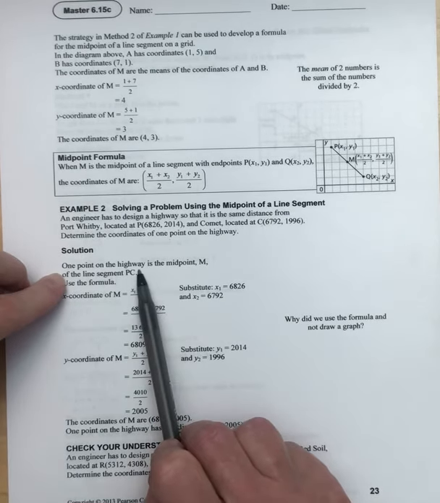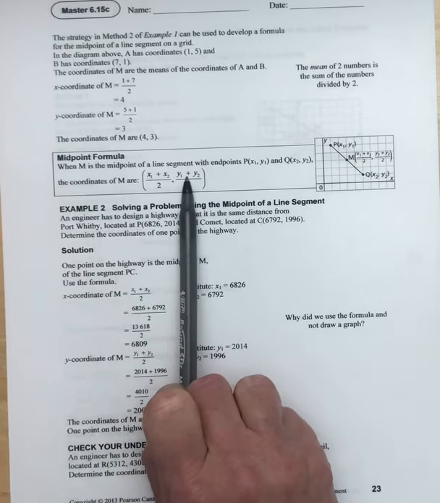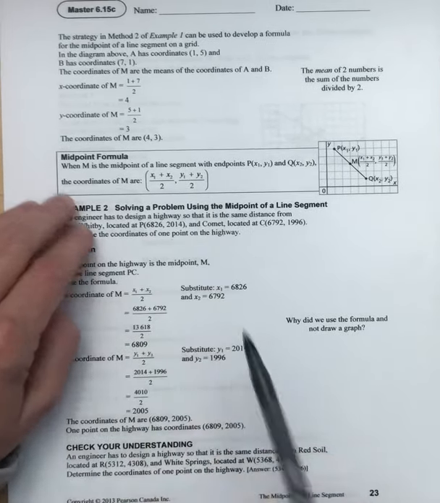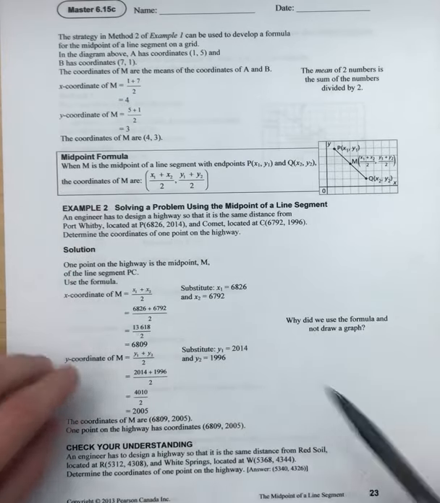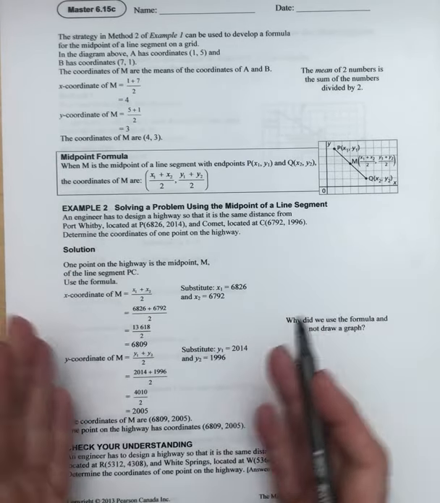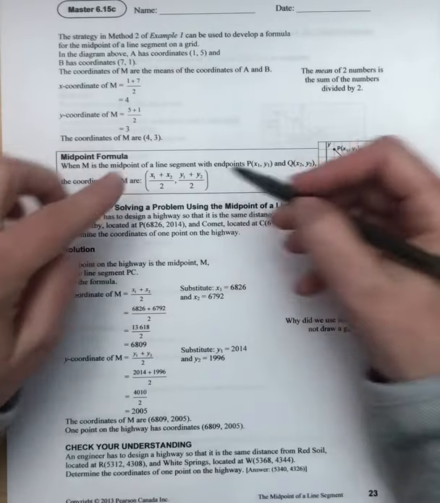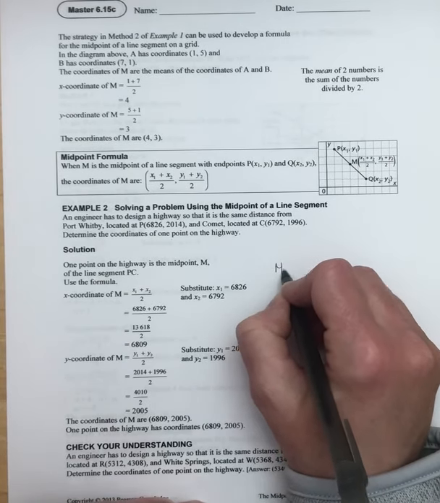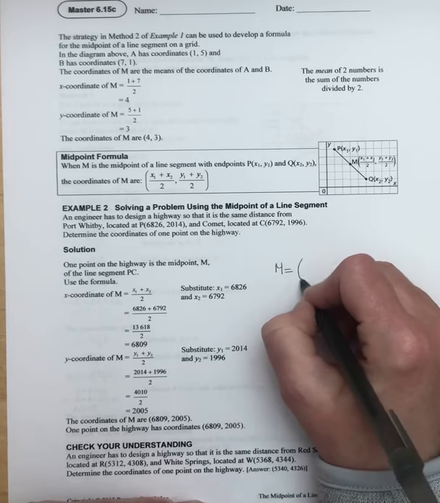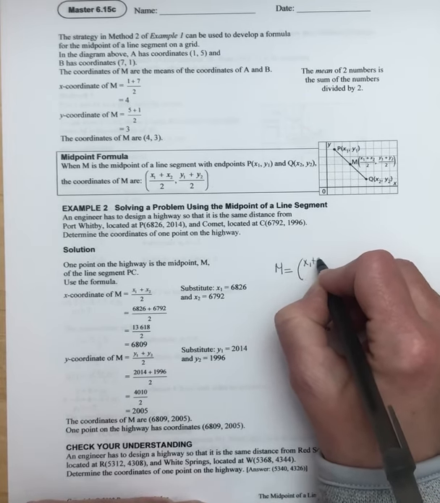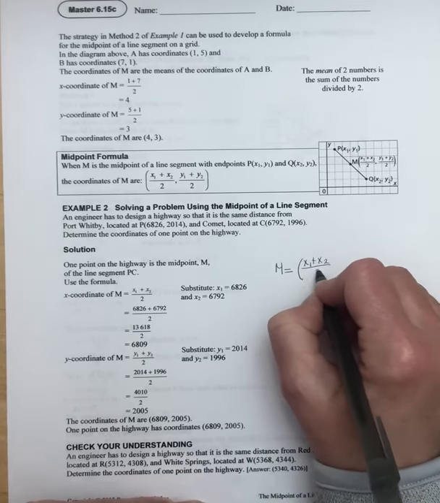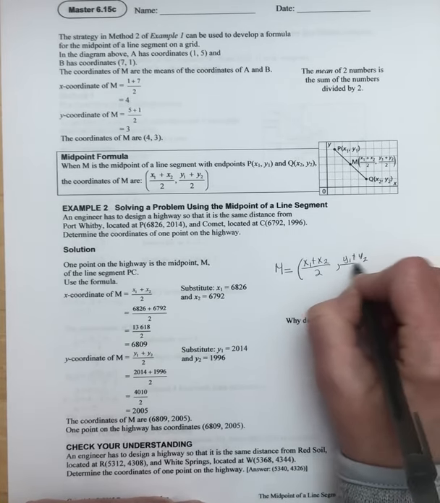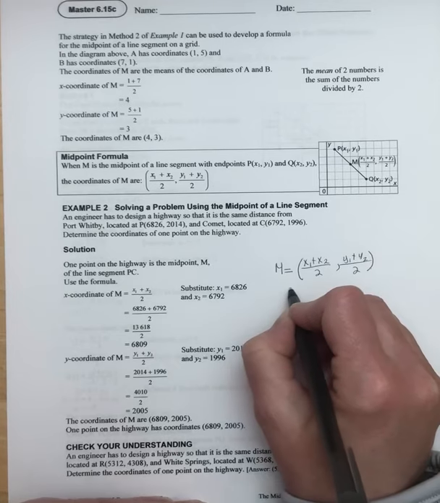I don't need to see the work presented like this. I'm absolutely fine with you presenting it like this. I prefer that, actually, rather than separating it out. It's nice that you recognize it's a coordinate, right? So I would just do my midpoint is equal to (x1 plus x2) divided by 2, (y1 plus y2) divided by 2.